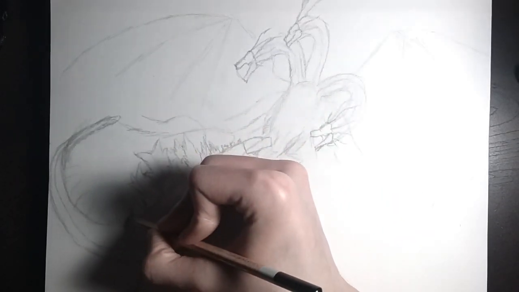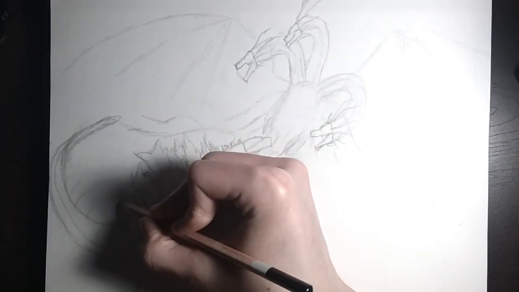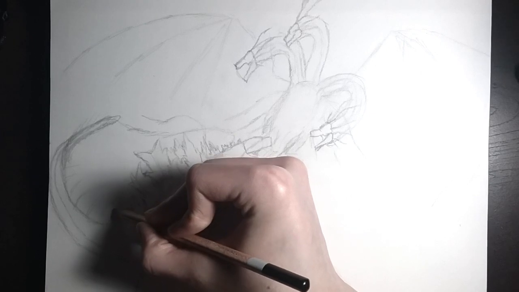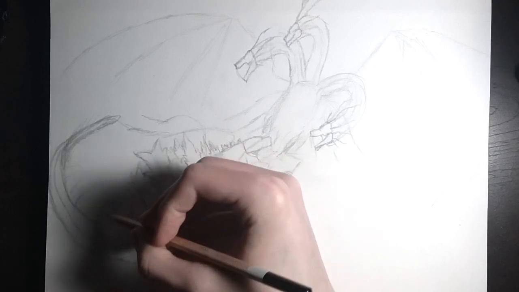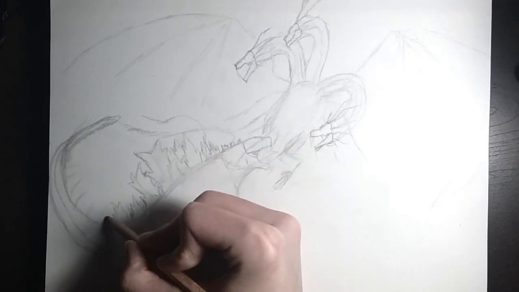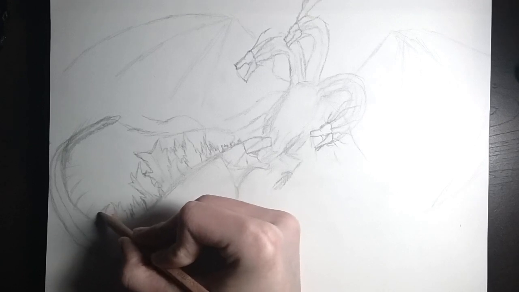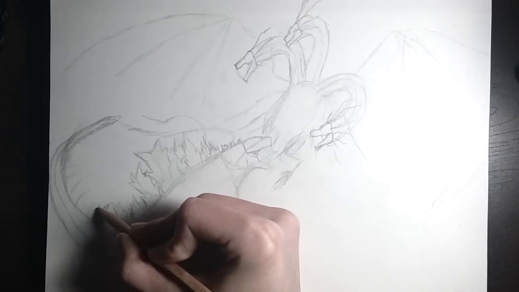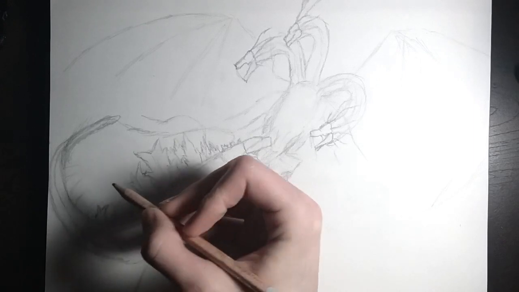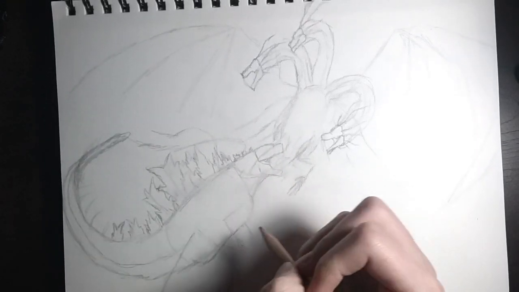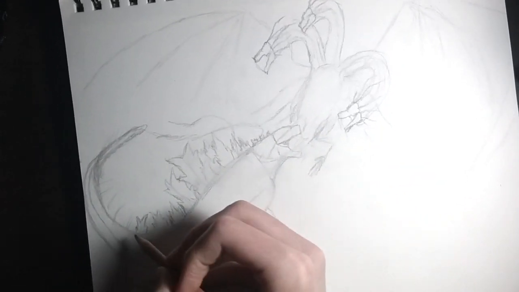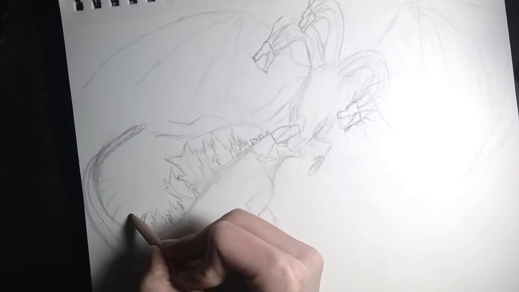So yeah, and then they get to a point where they start becoming a lot smaller. And they kind of just continue with that pattern throughout the rest of the tail, getting a tiny bit smaller and smaller every single time.